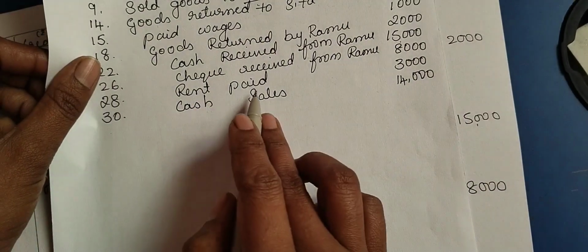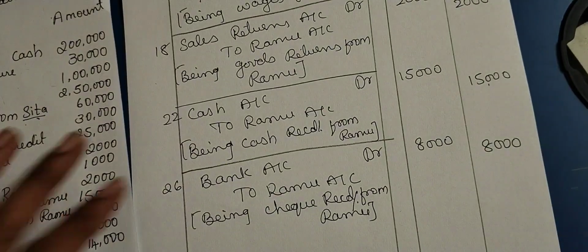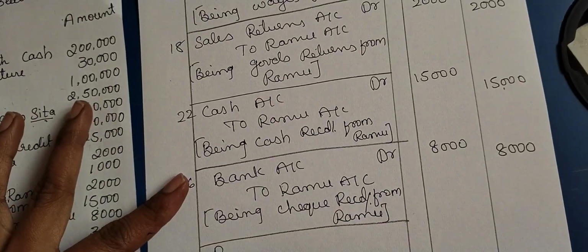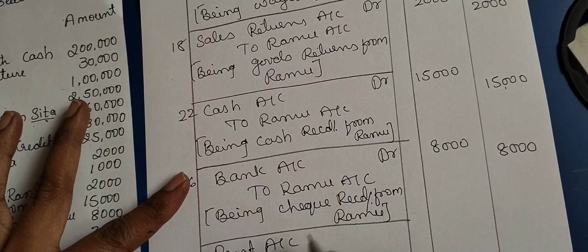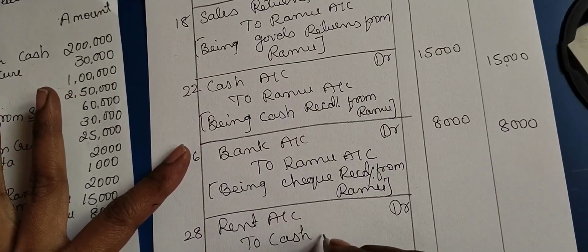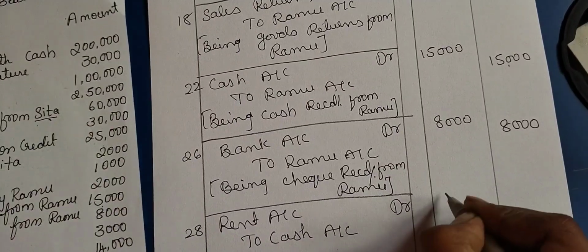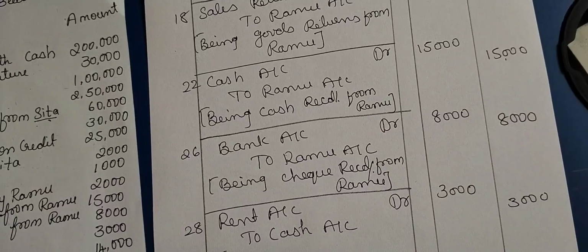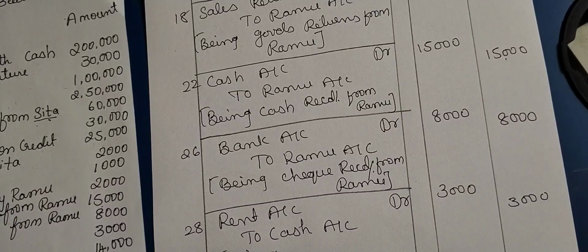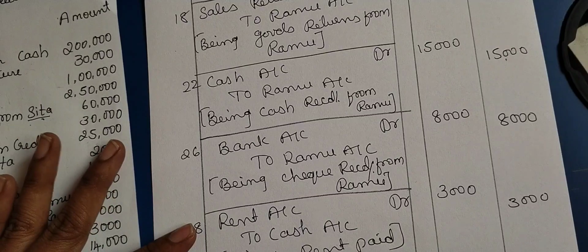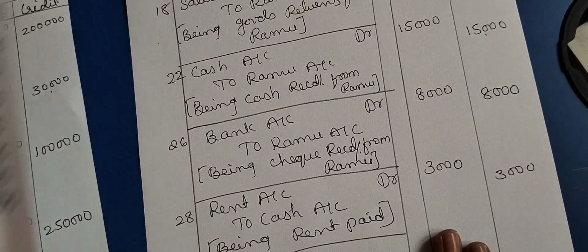Now the next transaction is on 28th, rent paid. Rent is an expense. So we are debiting rent account debtor to cash account. I'm paying rent through cash, right? 3000 is the amount. Being rent paid.